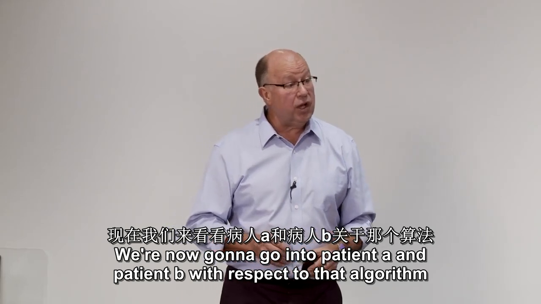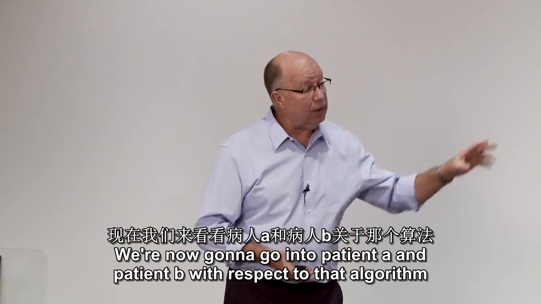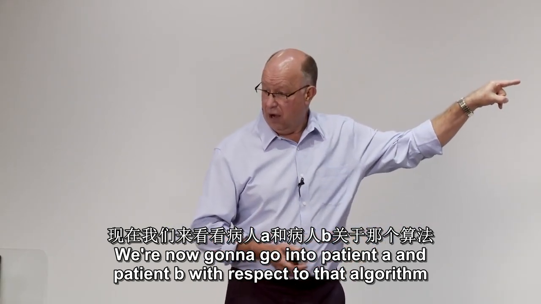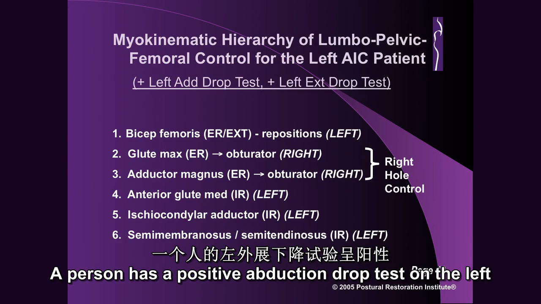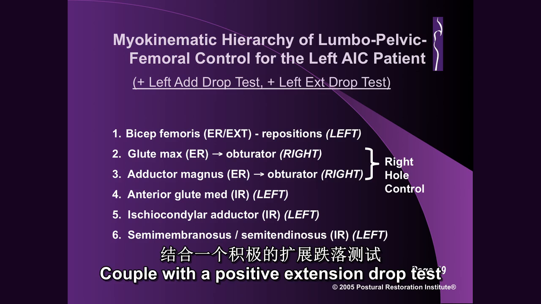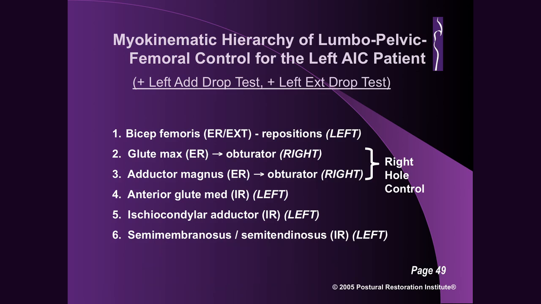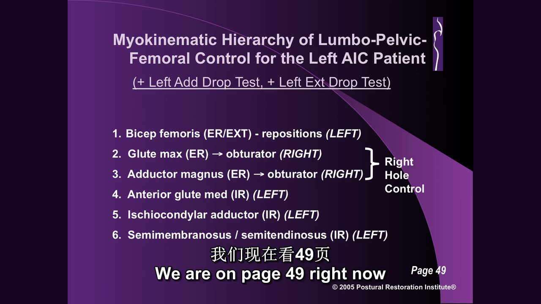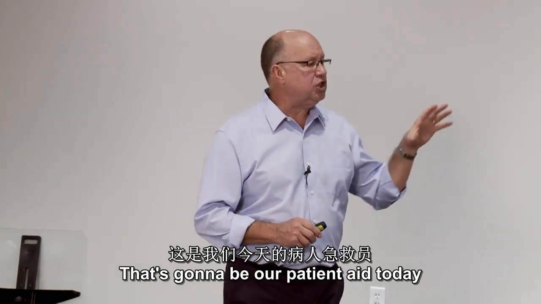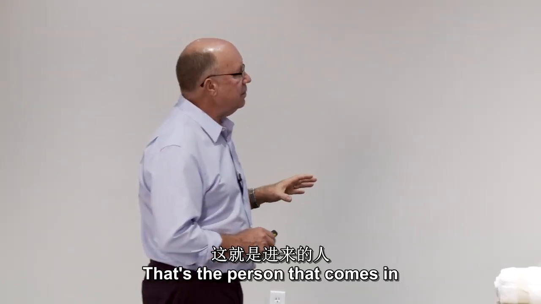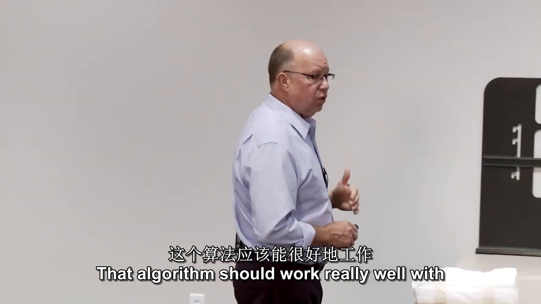Well, we're now going to go into patient A and patient B with respect to that algorithm. Who is patient A? Patient A is this: a person who has a positive adduction drop test on the left, coupled with a positive extension drop test. And what page are we on, Karina? 49. We are on page 49 right now. Just checking, just make sure we're right. That's going to be our patient A today. That's the person that comes in that algorithm should work really well with. And let's go through that.